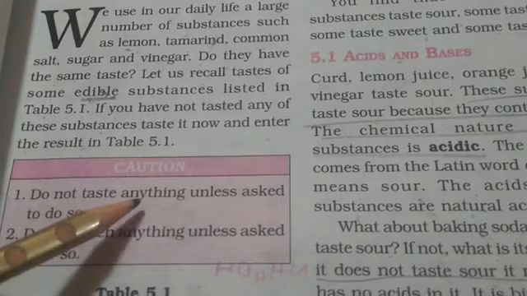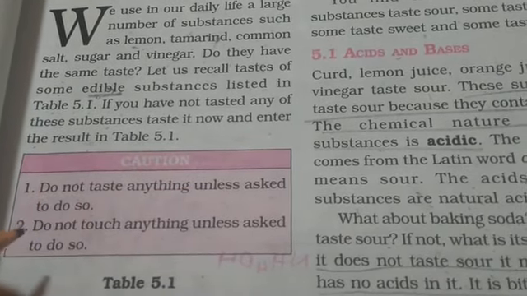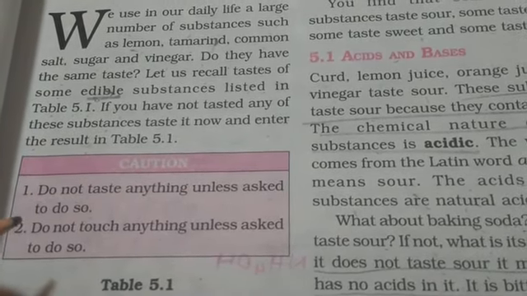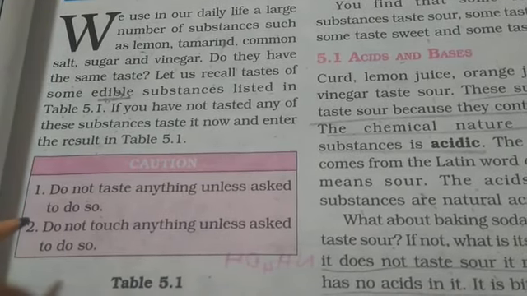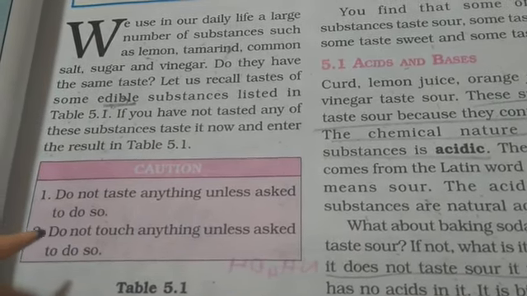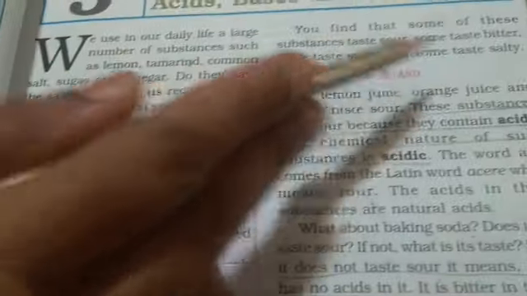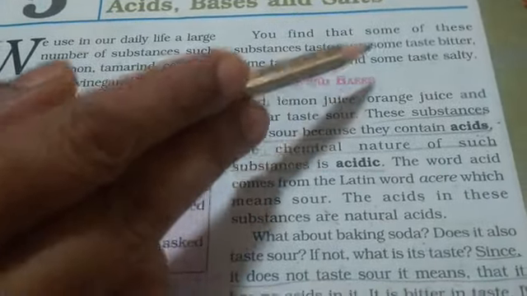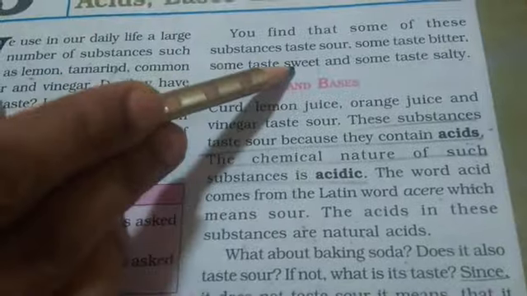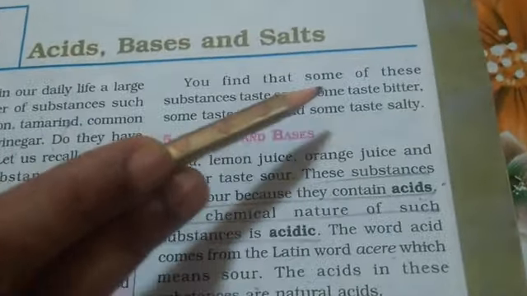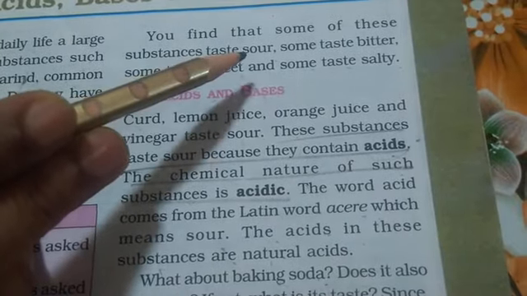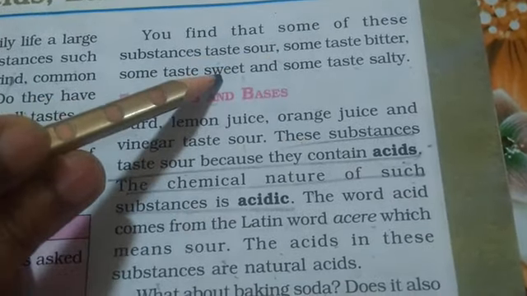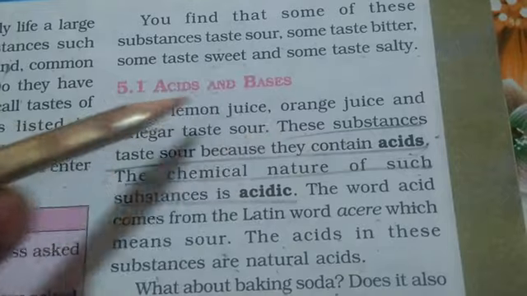Caution, do not taste anything unless asked to do so. Can you taste and touch everything around you? No, children, everything cannot be harmless. So, we cannot taste and touch everything around us. You find that some of these substances taste sour, some taste bitter, some taste sweet, some taste salty. These are the 4 taste buds we are having in our tongue. So, we can identify sour means khatta, bitter means kadwa, sweet means meetha, and salty means what the salt is.